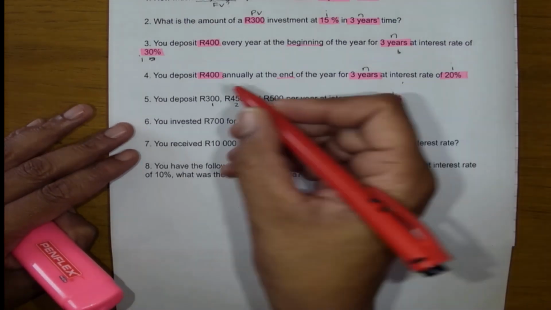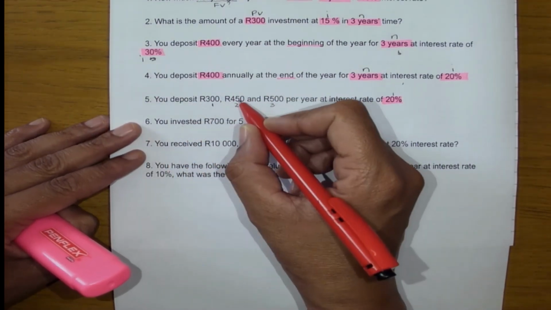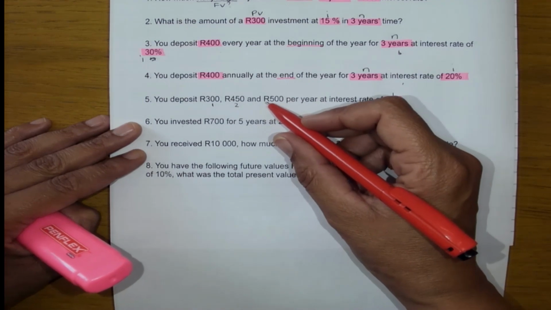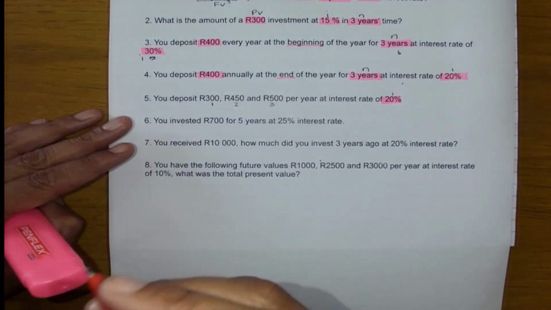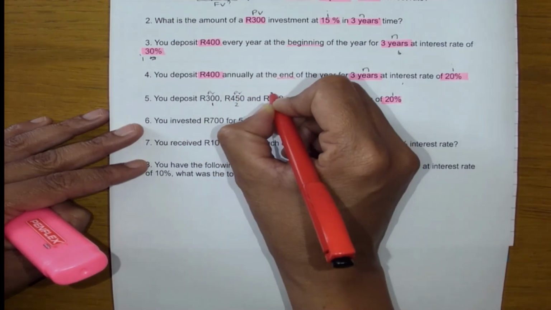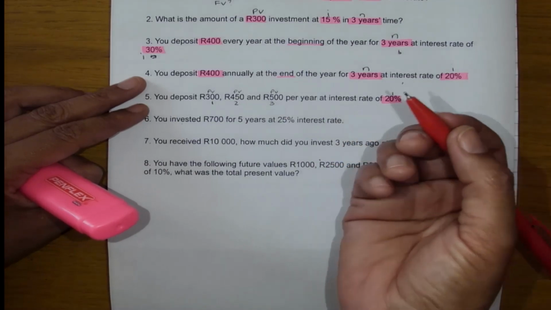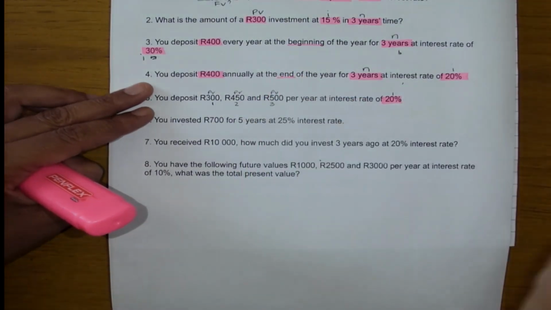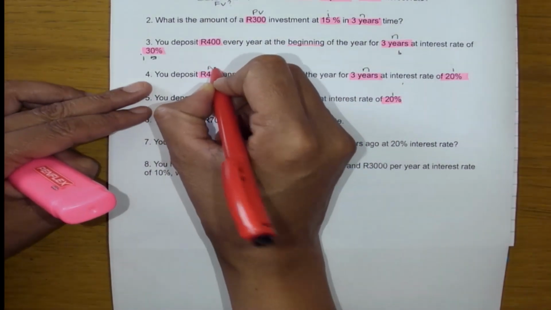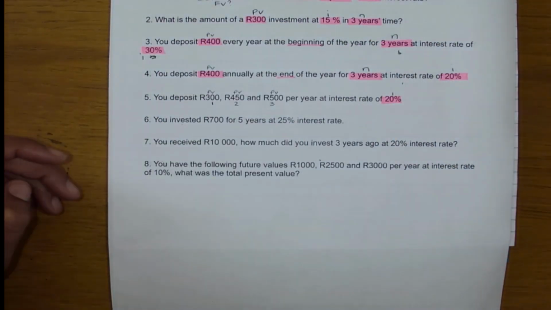Okay. So these 300, 450, and 500, they are actually present values. Let's put them there. Present value, present value, present value. Okay, our number 4 is actually also, you want to know at the end. So this is a present value. This you also want to know at the end. So this is also a present value.